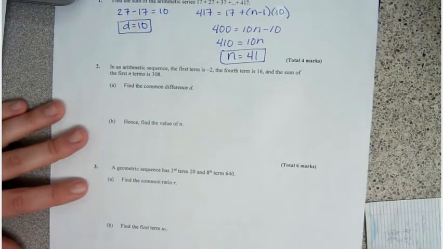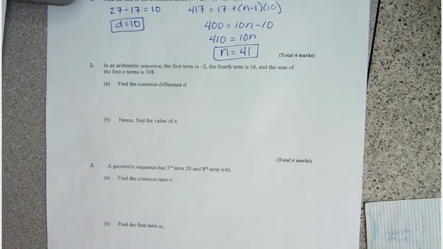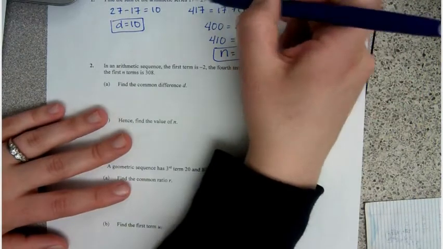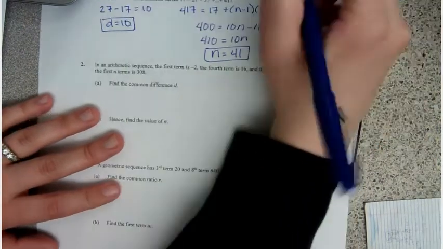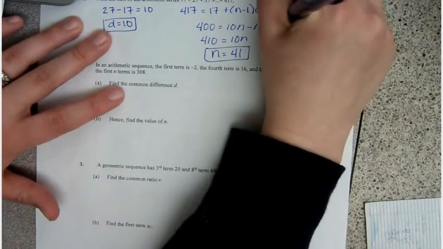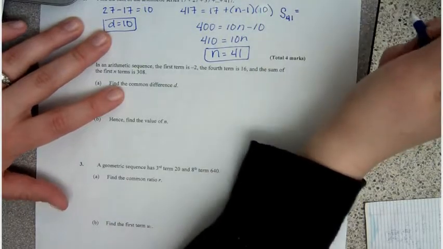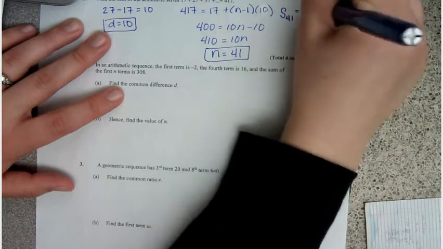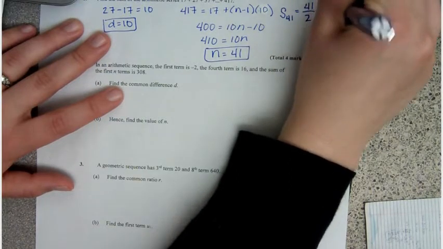Okay, so we now know that there are 41 terms in this series. And the goal was to find the sum of that arithmetic series. What it's asking is the sum of specifically these terms. So this means we're looking for the sum of the first 41 terms. So we're going to have 41 over 2 times 17 plus 417.